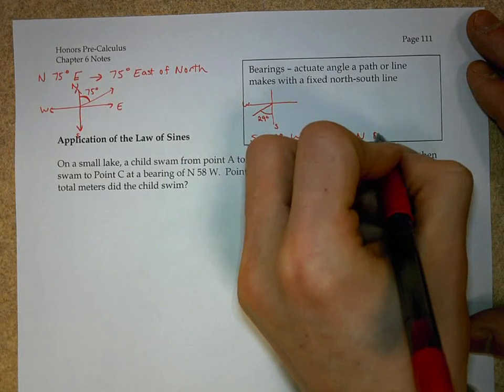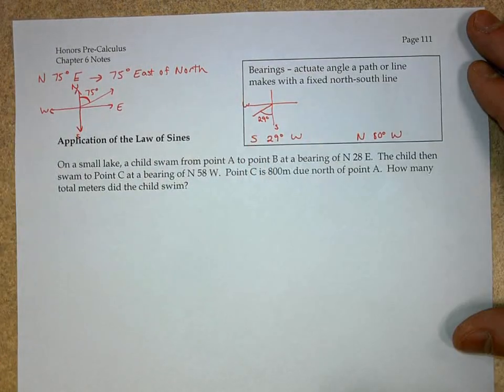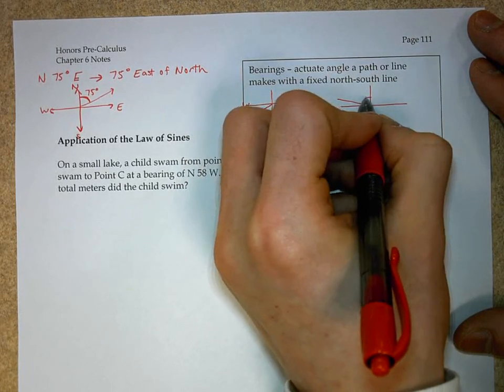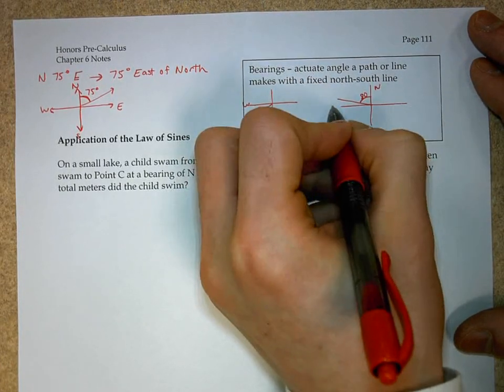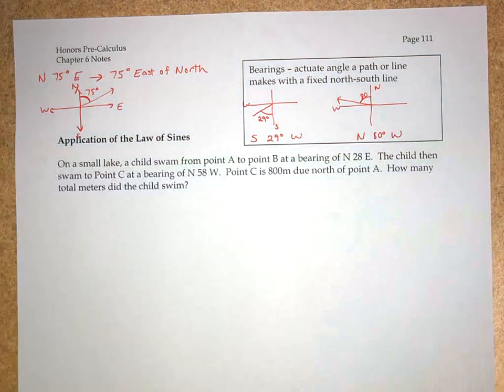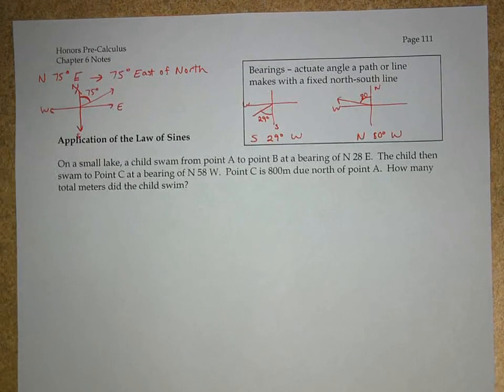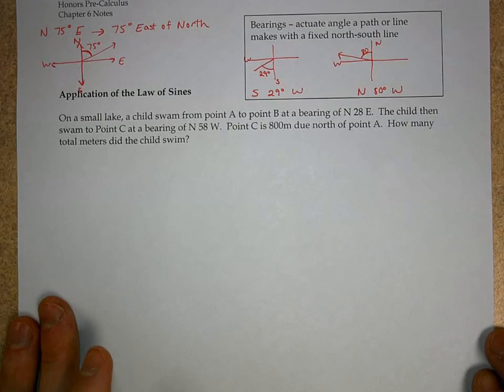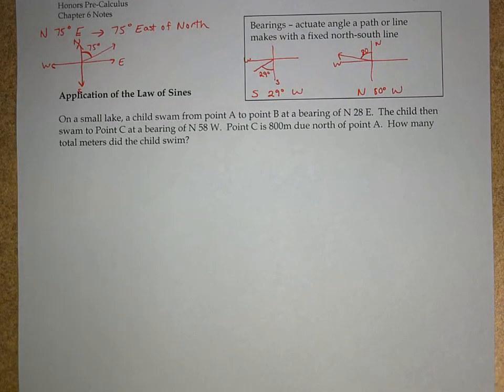If I wanted 80 degrees west of north, there's 80 degrees. You're basing it off the north or the south line. Most of the time it's going to be north. So one of the applications then is using bearings.